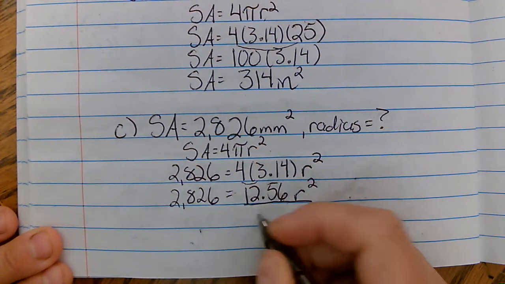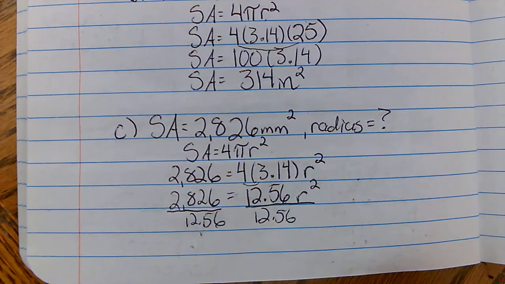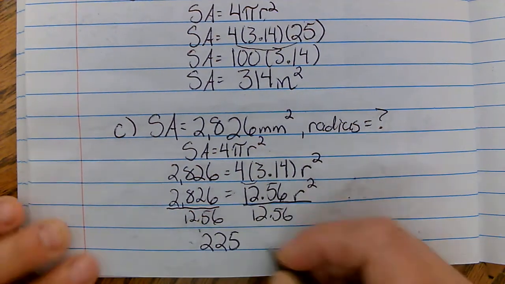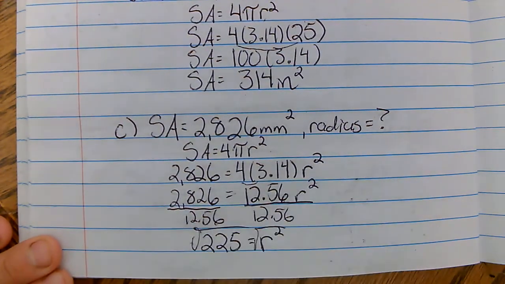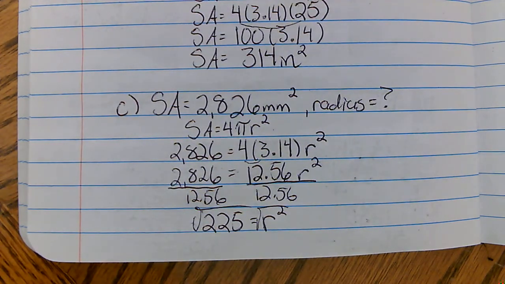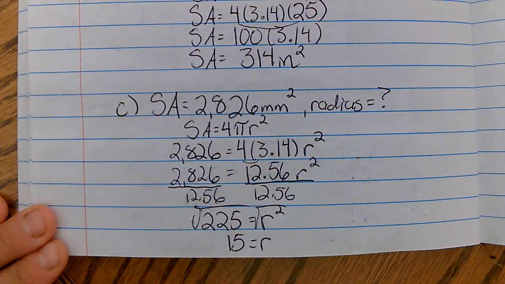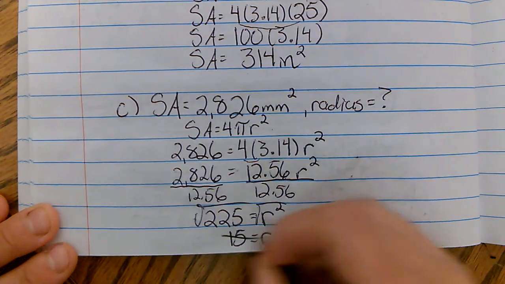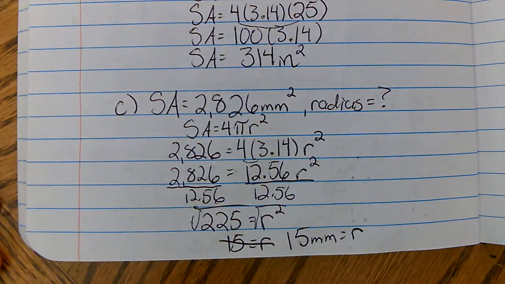We're going to go ahead and divide both sides by 12.56. I'll go ahead and do that. 2,826 divided by 12.56. So I get 225 equals r squared. From that point, we would take the square root. And this one I happen to know off the top of my head. If you don't know it, just go ahead and plug it in your calculator. Square root of 225. But you should get that 15 is the radius. Or sorry, I should write it as millimeters. Let me rewrite that. 15 millimeters is the radius. There we go. We always put a label.